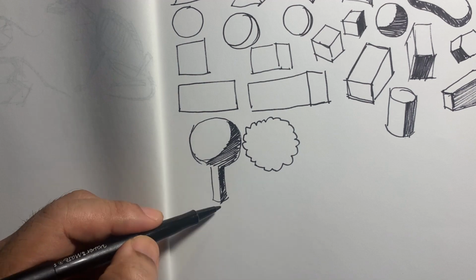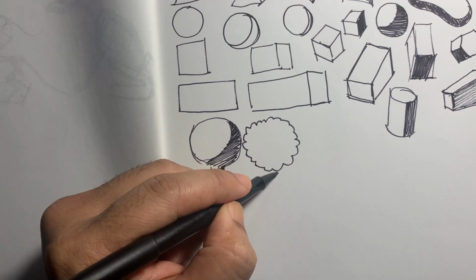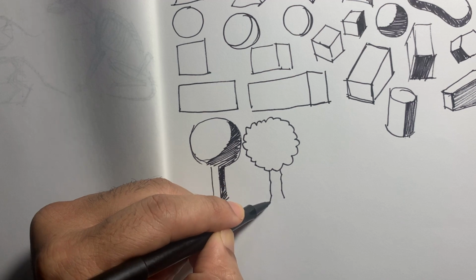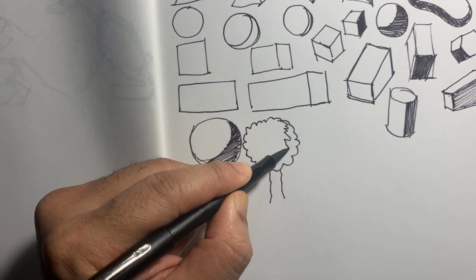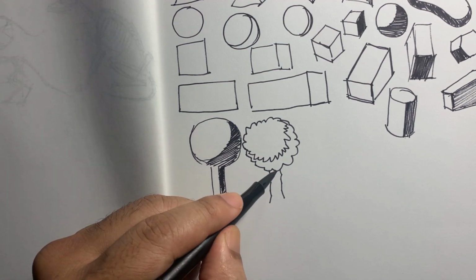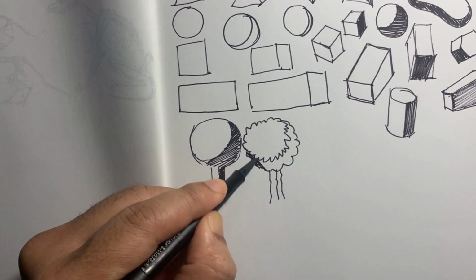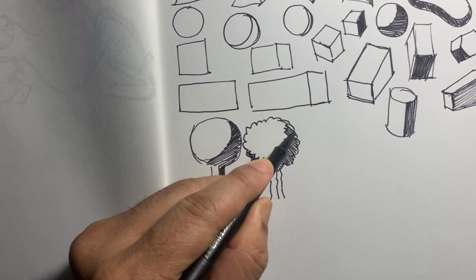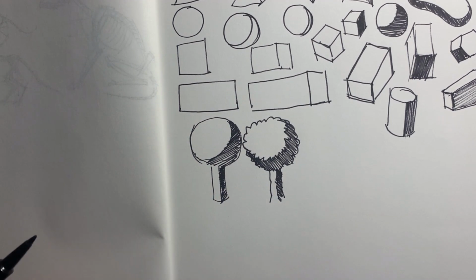And then if you took the cylinder, the tree trunk, if you took that but then broke up the contour there, and then for the shadow, break up, still kind of keeping it circular, and then for the tree trunk, the same kind of thing. And fill in the shadow. You get a different kind of tree.